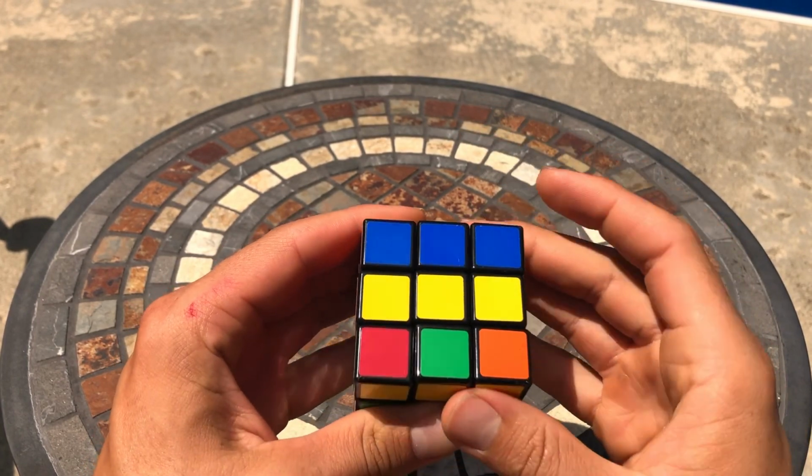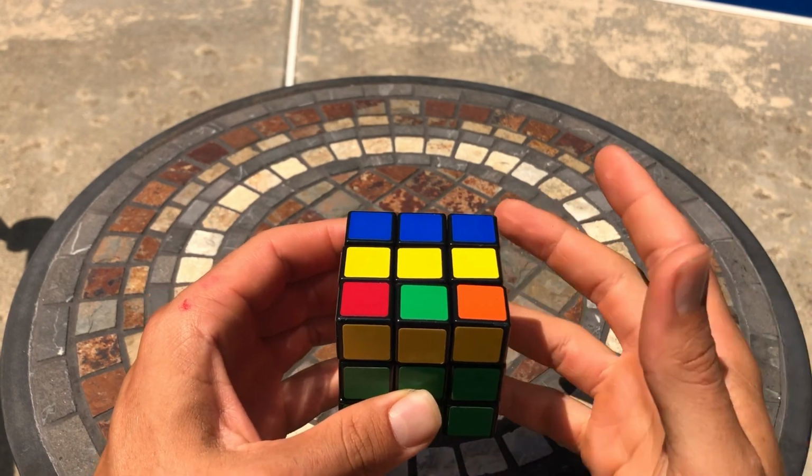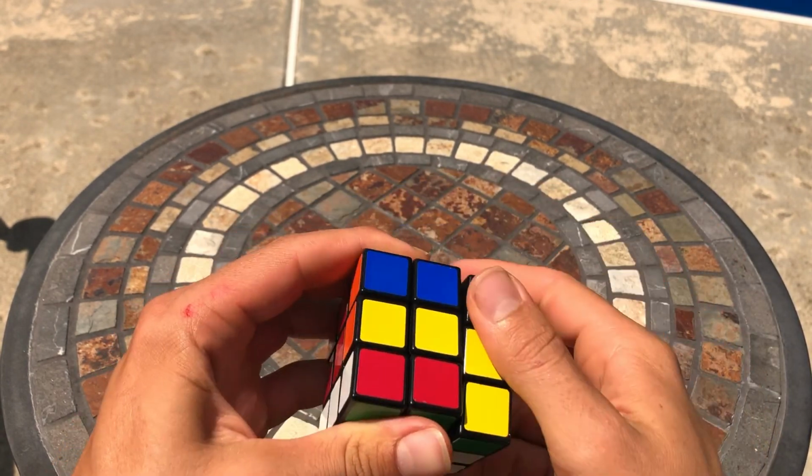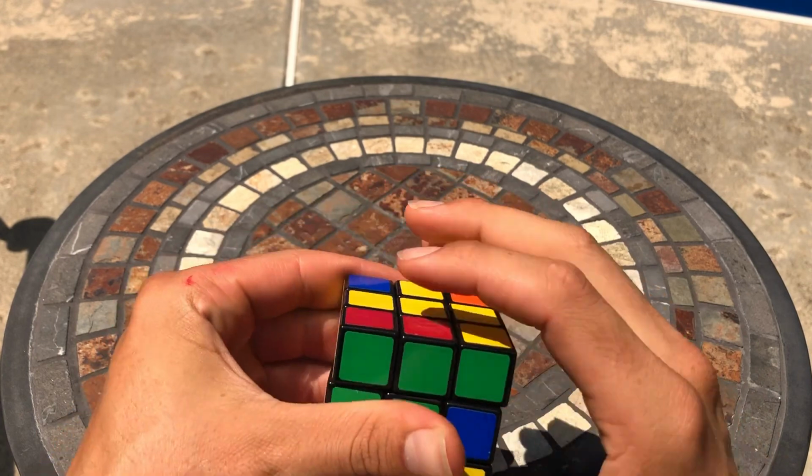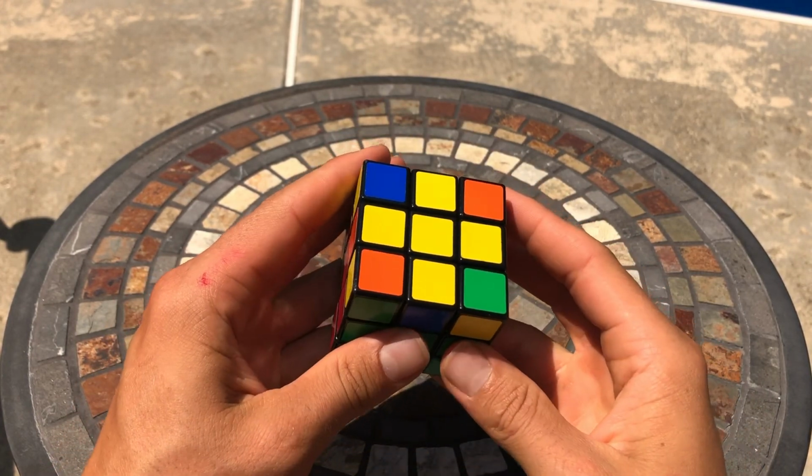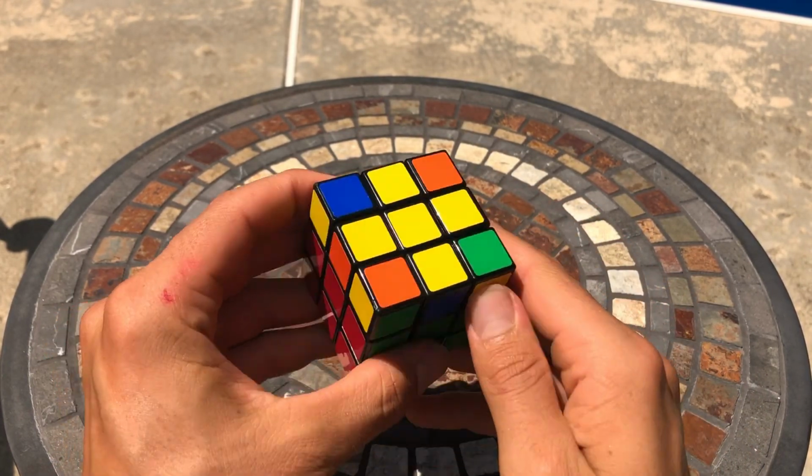Remember, we're trying to get that cross, so we're gonna hold it just like this, and we're gonna do the algorithm again, right? So front, right, up, right inverted, up inverted, front inverted. Okay, now boom, we've got our cross. Okay, so this is what we're looking for right here.